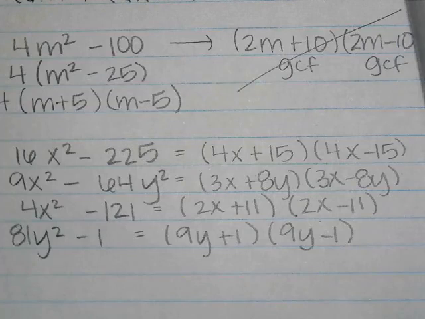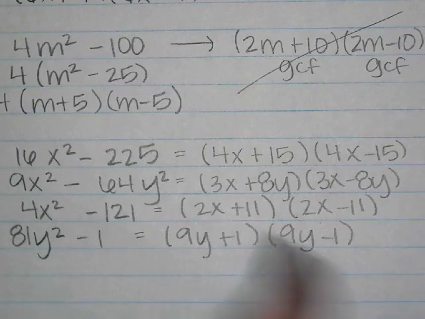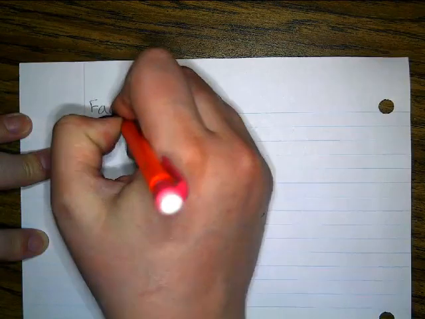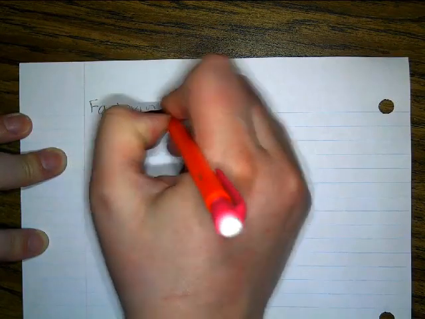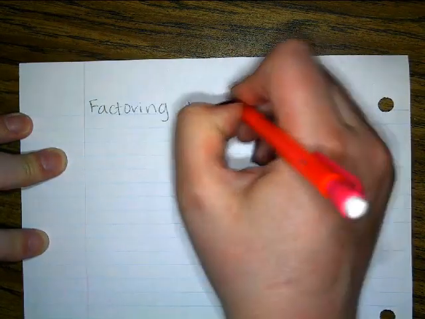All right. We're going to move on to solving now. We're going to still be factoring, but we're going to be solving by factoring. So still in your notes, or if you want to start a new page since we're starting a new concept, that's fine. We're going to be factoring to solve. That's going to be the title of this part of the notes. So factoring to solve.